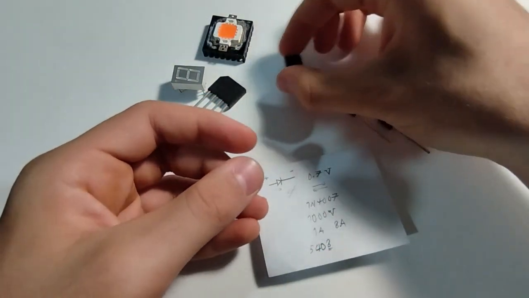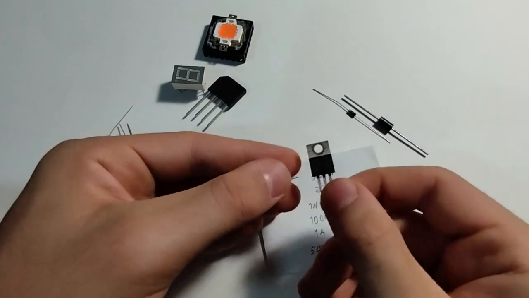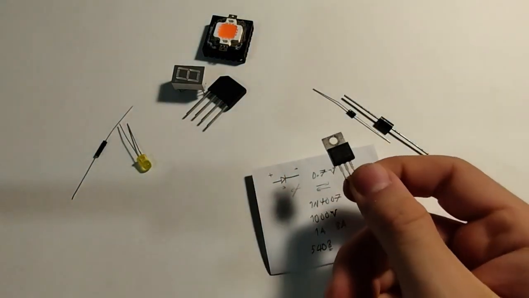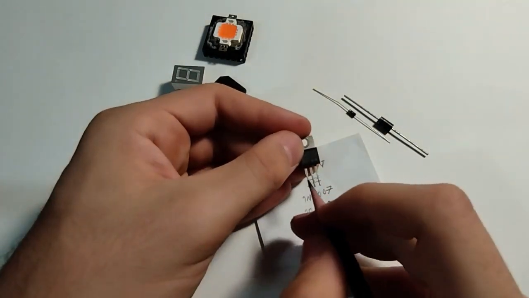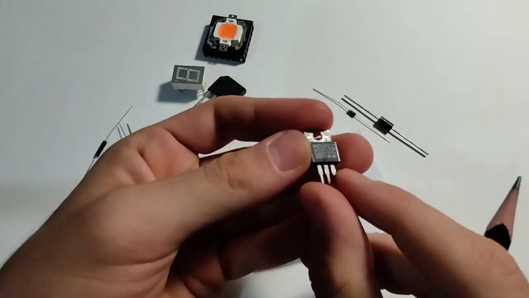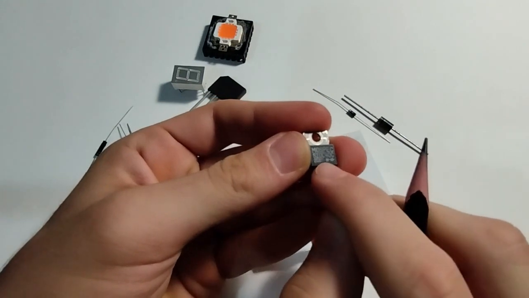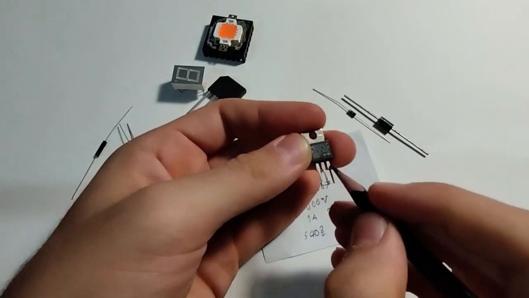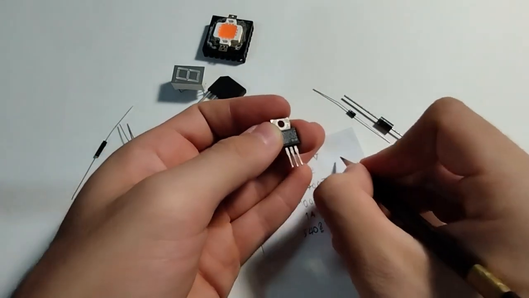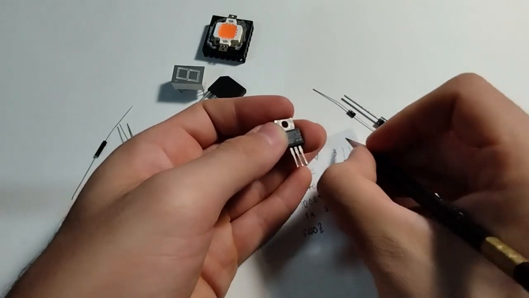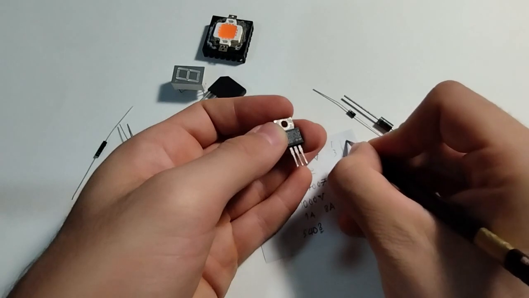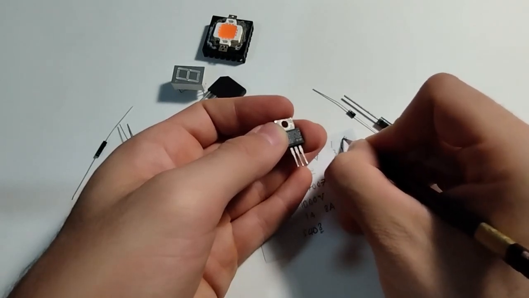The other type is this one, which looks like a transistor. If you don't know what a transistor is, watch my video. It has 3 pins, but if you look at it, it's 2 diodes. Between these 3 pins, if we call them pin 1, 2, and 3, it's something like this.